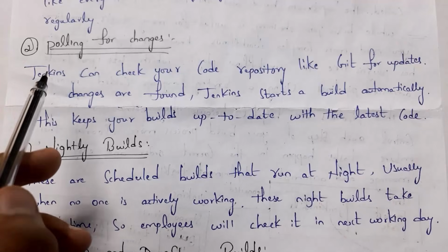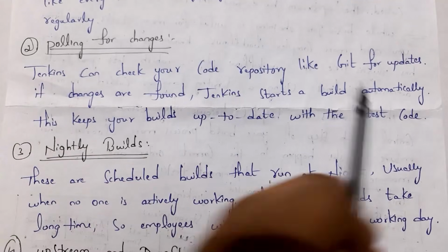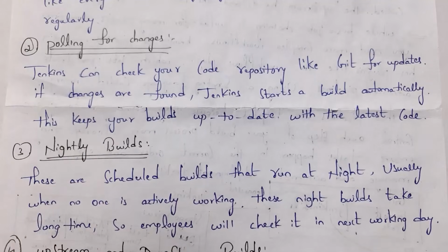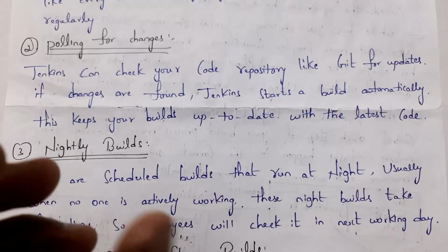So Jenkins can check your code repository like Git for updates. If changes are found, then Jenkins will start the build process automatically. So only the latest code will be on the server.